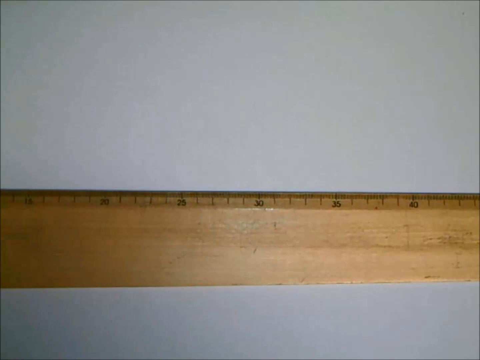This is the first one in annotation, or with commentary. So let's see how it goes. We're doing 2014 B-1. It's a coordinate geometry question.